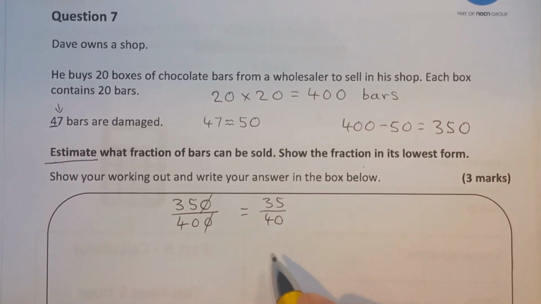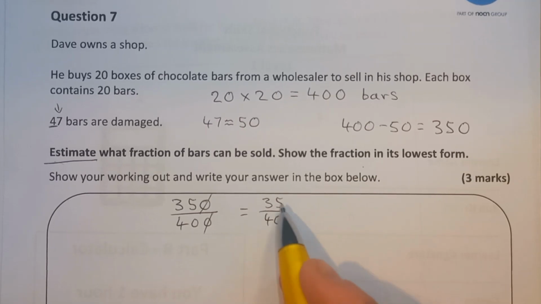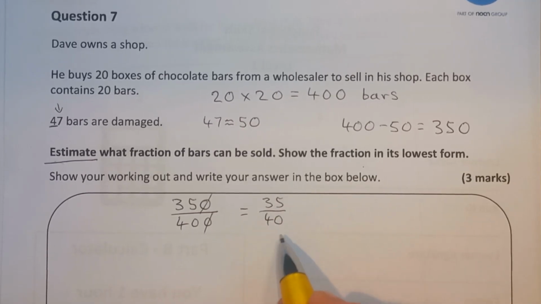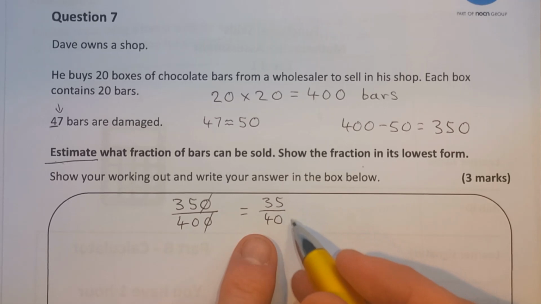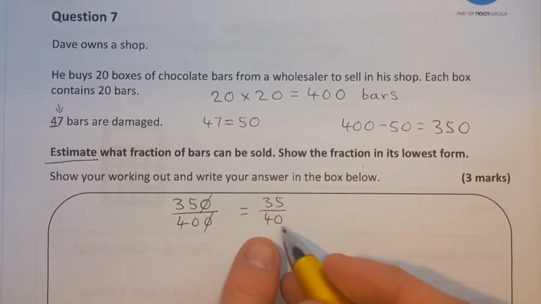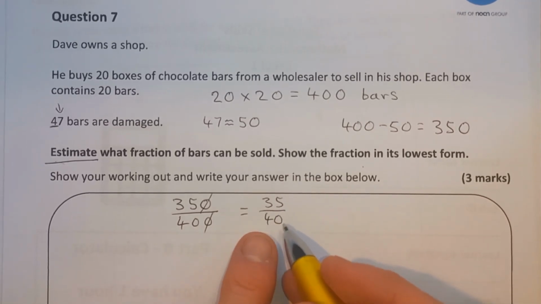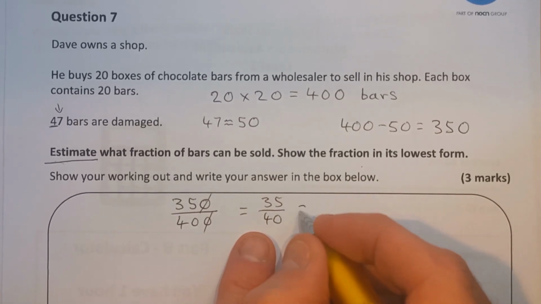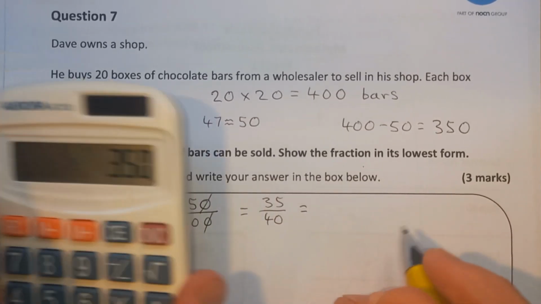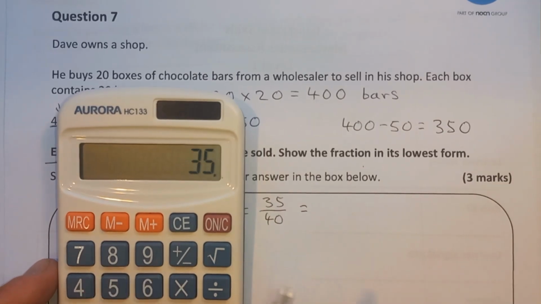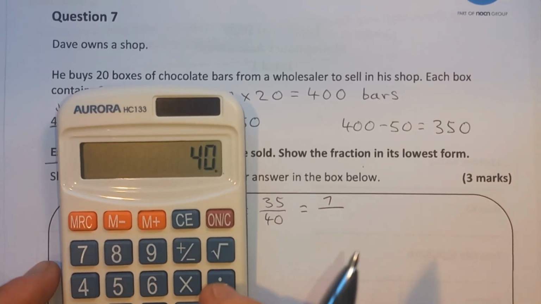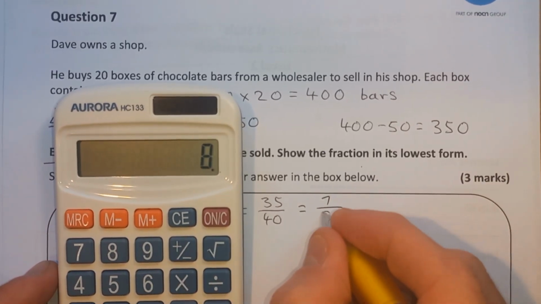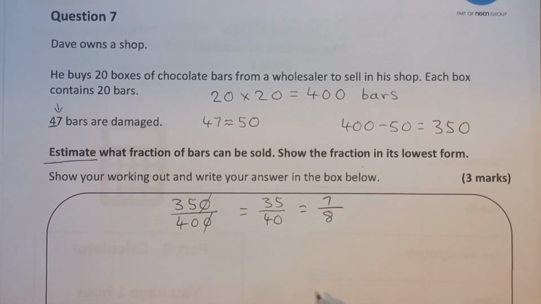over 40. Now we need to see, are there any common factors? So is there a number that goes into 35 and also goes into 40? Okay, well, I know that if a number ends in a 5, 5 goes into it. And if it ends in a 0, well, 10 goes into it, which means 5 also goes into it. So we can divide both of these by 5. So 35 divided by 5 is 7 times. And the 40 divided by 5 is 8 times. So there we go.